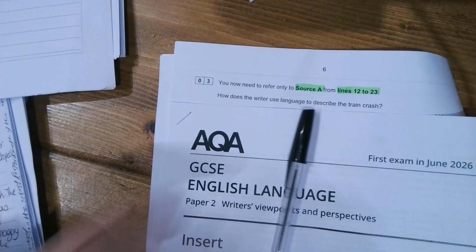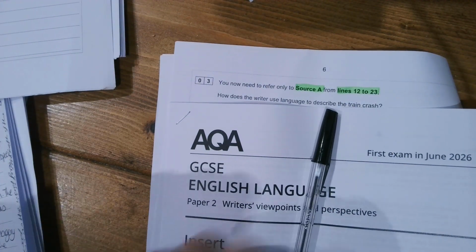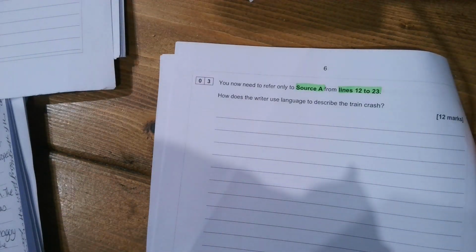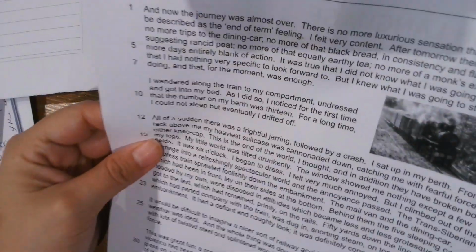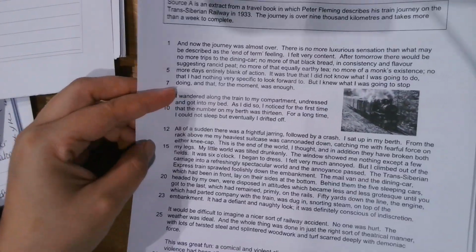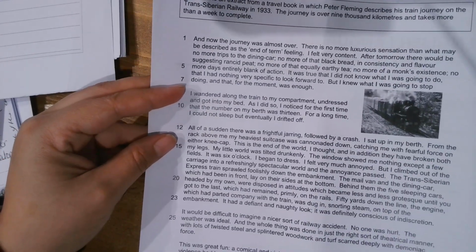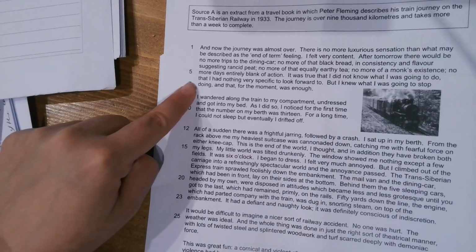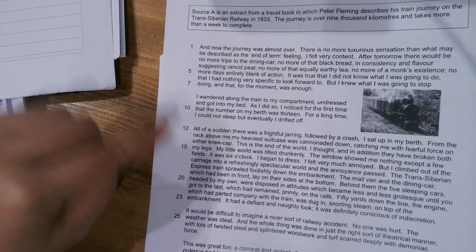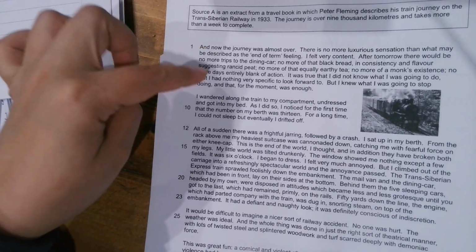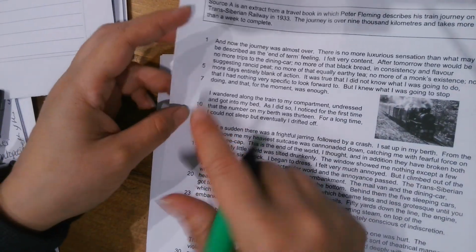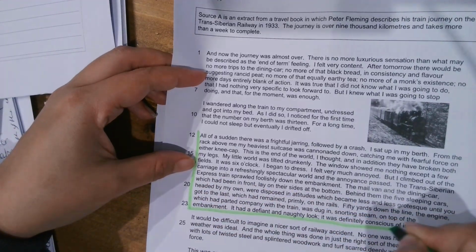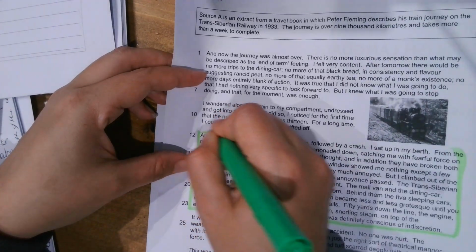23. So before I even read the question, I always turn over to the source and I find lines 12 to 23. Now, one of the things that AQA do is give you where those specific lines are. So look at the numbers on the side. They don't always go up in 5s. They tell you, like, you've got a 7 there, you've got 12, you've got 23. They do this just to make sure that you're not spending ages counting your lines. So I look for 12, it's there, and I look for 23. So I'm going to draw a square around this.